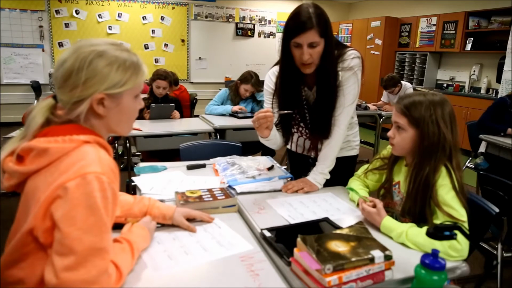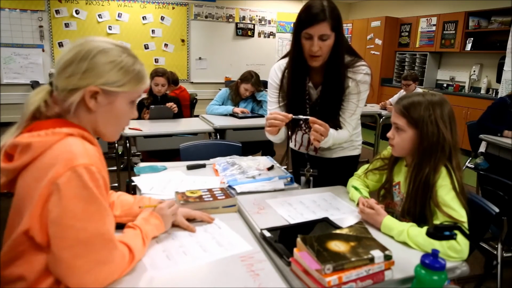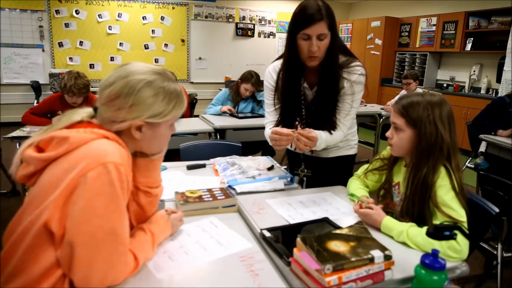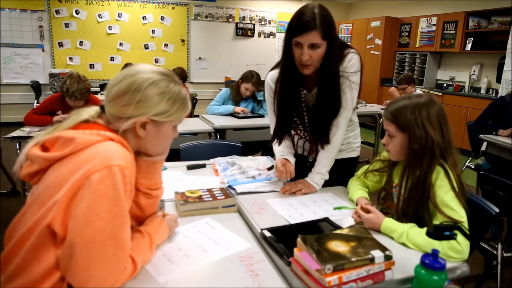And now I want you girls to talk about and figure out, okay, where would the load be? Where would the effort be? And where's that fulcrum, that pivot point? And identify those on your diagram right there.